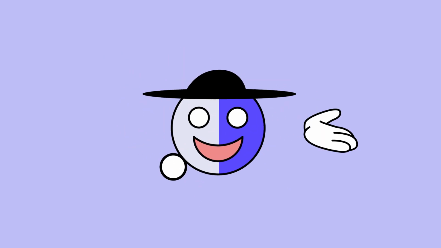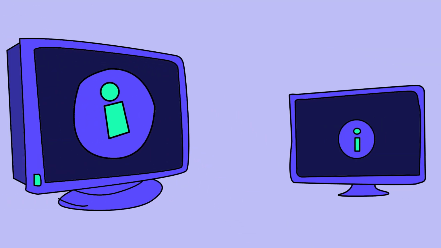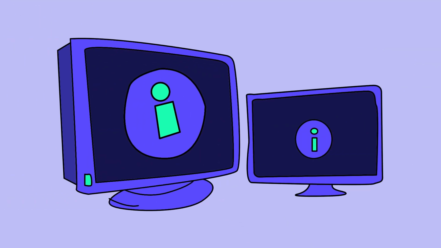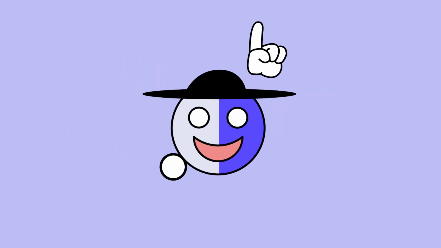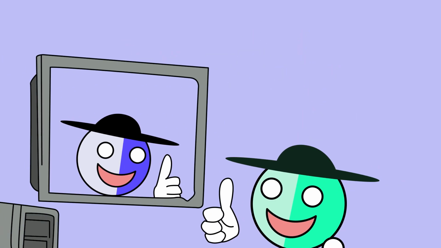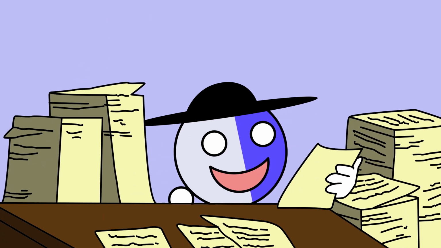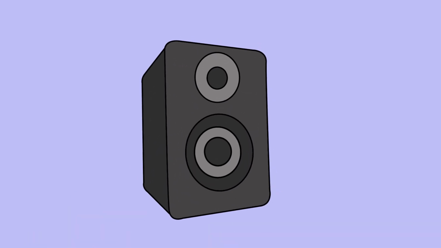Lastly, we have output devices. These display the information processed by the computer. Examples include monitor, the primary display screen that shows information. Printer, for creating physical copies of digital documents. Speakers, output devices that produce sound.